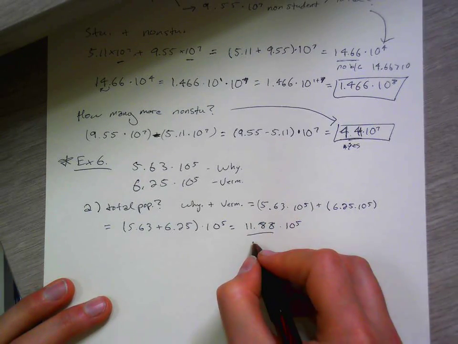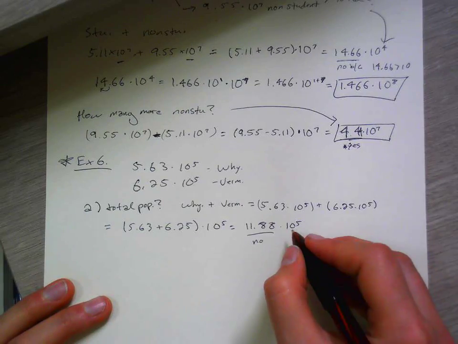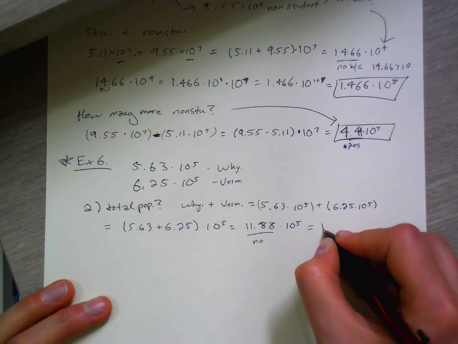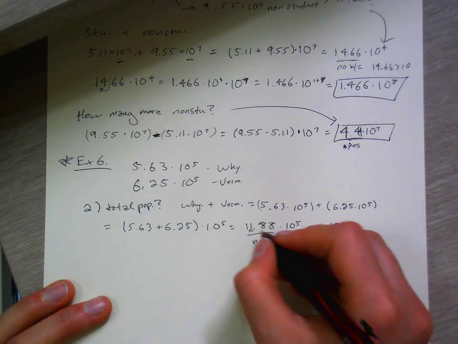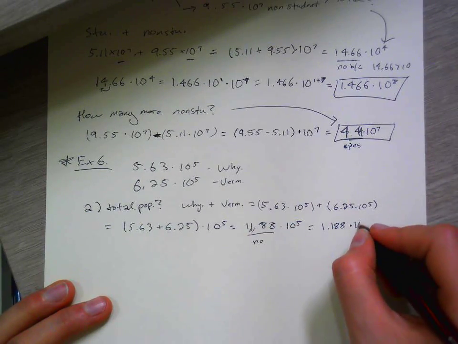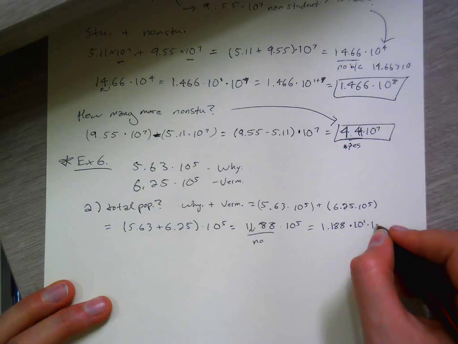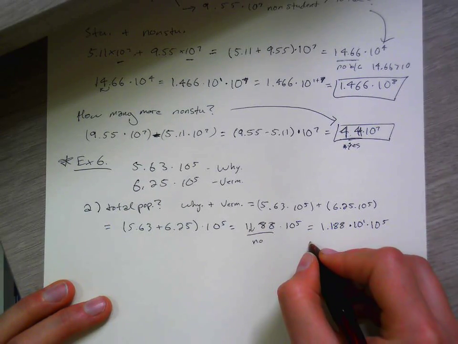Is this scientific notation? No. So let's convert. It becomes 1.188, because we go to the left this way. It's just 10 to the power of 1 times 10 to the power of 5. Simplify.